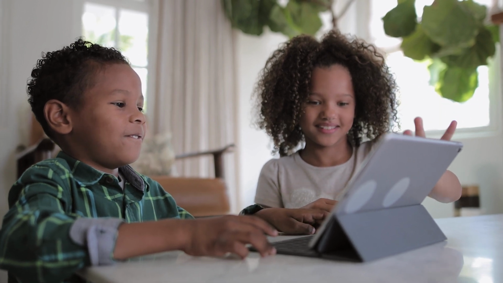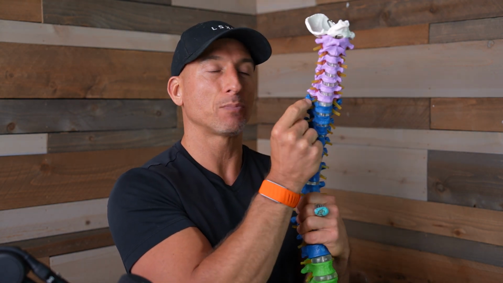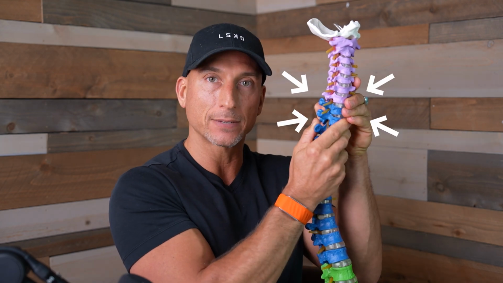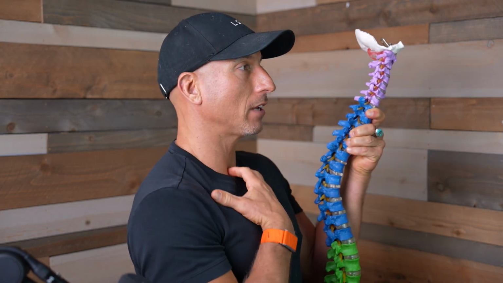The curves, especially in the neck, become reversed, and it causes a tremendous amount of pressure on the discs of the spine, and even the spinal nerves become compressed. And there's a lot of symptoms that stem from that. But what we want to do is teach you that if the head is shifting forward of your spine, it causes pressure on those discs, and it starts the degenerative process early.